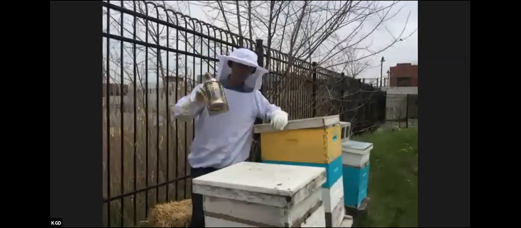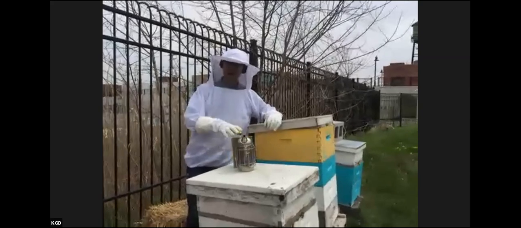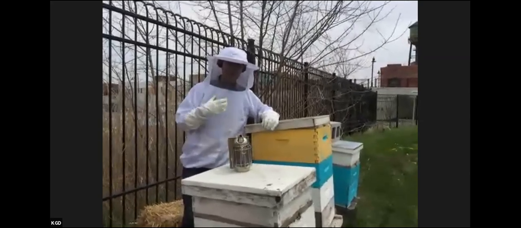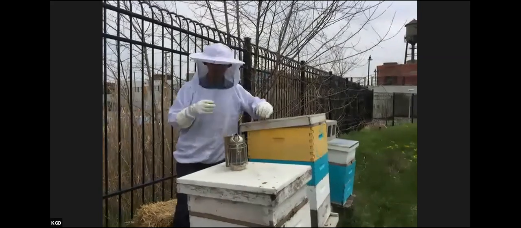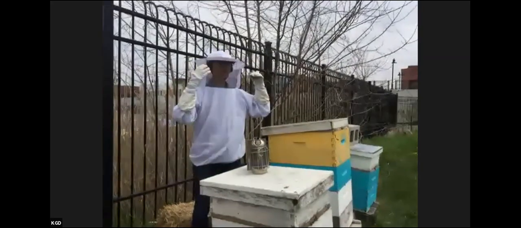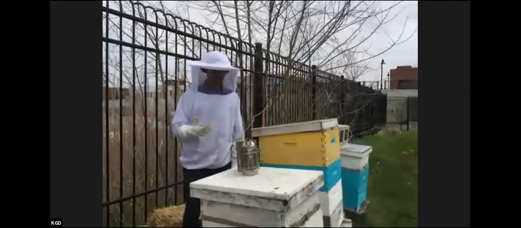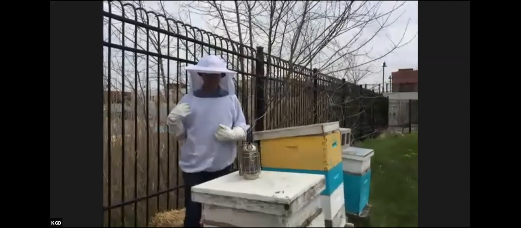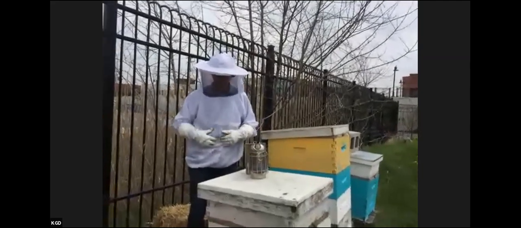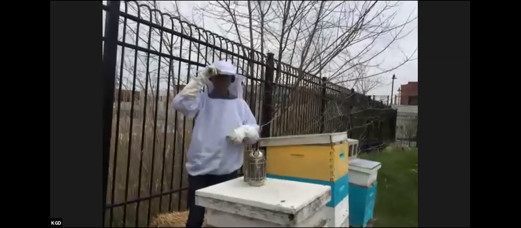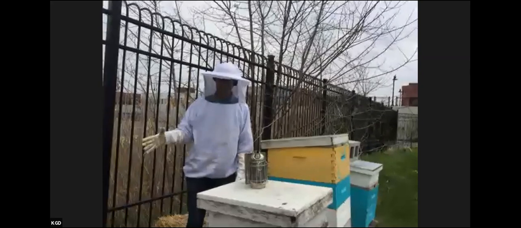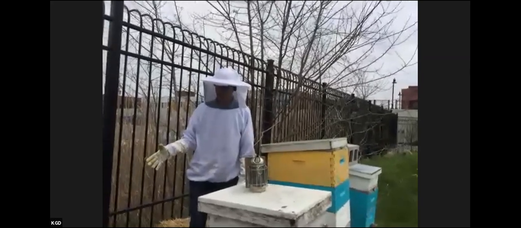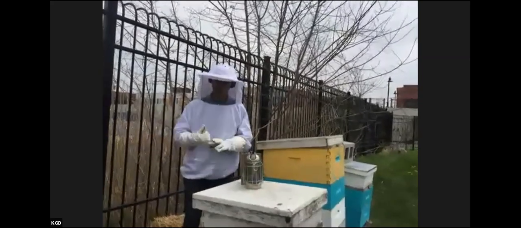The smoker is a tool for pacifying the bees, essentially. You puff smoke on the bees, which gives them the instinct that there is a forest fire. So they will usually eat some honey, because they're getting ready to potentially take off if the risk increases.